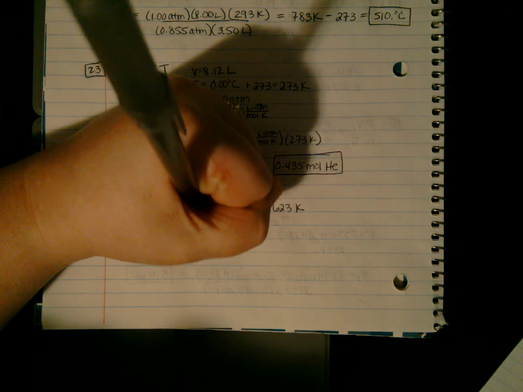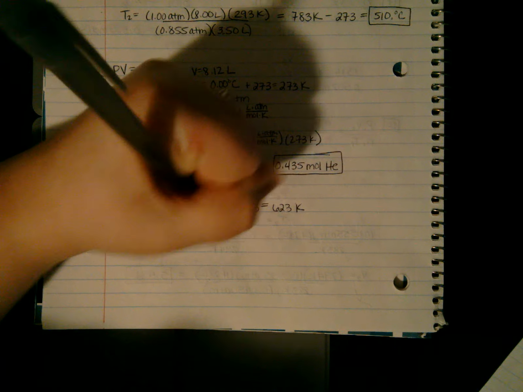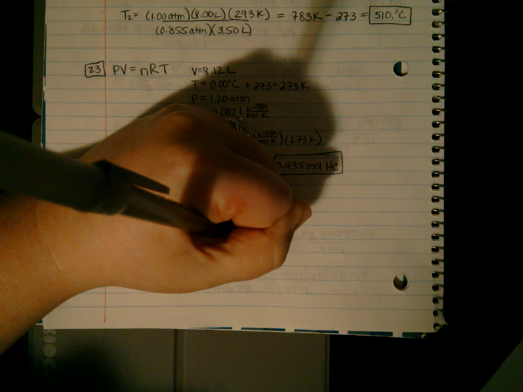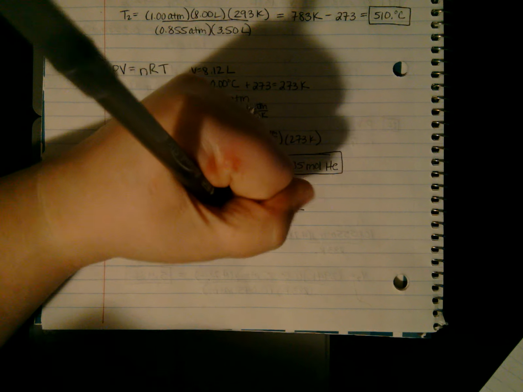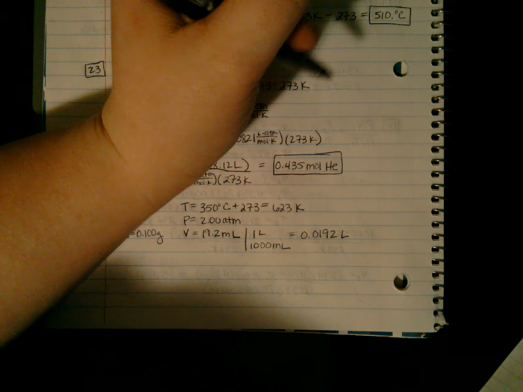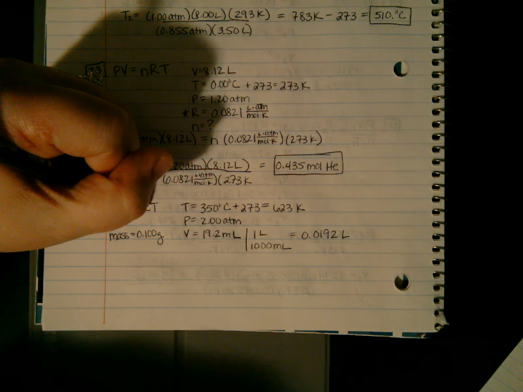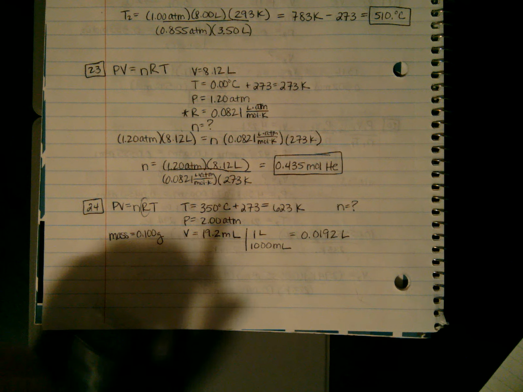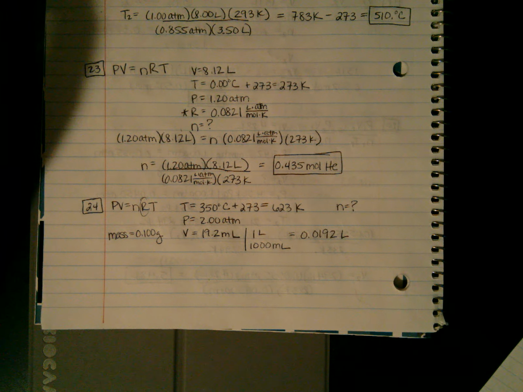Our pressure is 2 atmospheres. Our volume is 19.2 milliliters, but you know it needs to be in liters, so we need to be converting. 1 liter contains 1,000 milliliters, so our volume is 0.0192 liters. R, we know that already, and we are asked to find n.